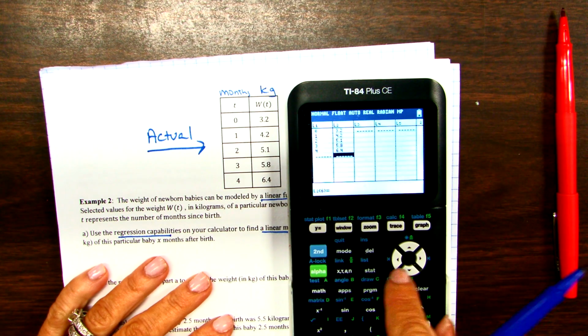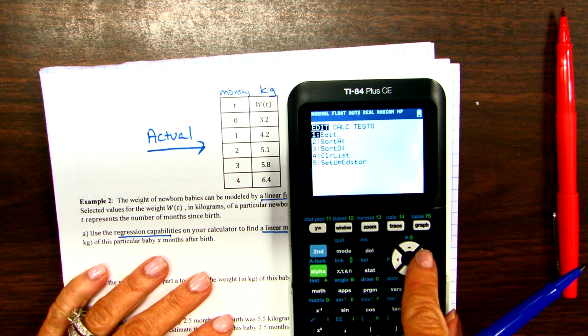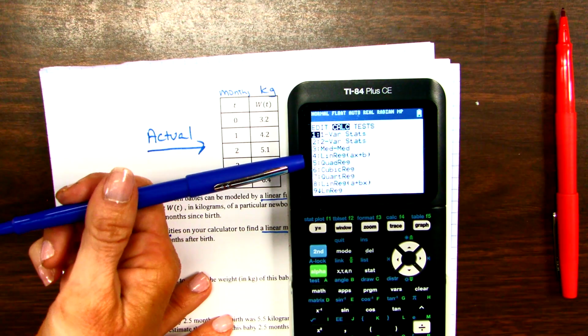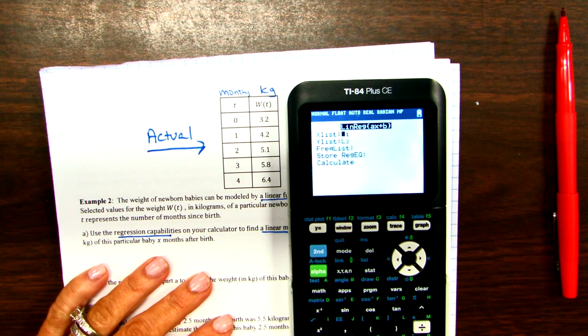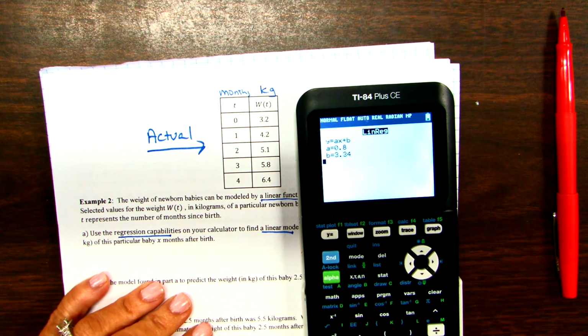So go to Stat, over to Calc. Linear regression is number 4. We always want to save it. What are those buttons? Alpha trace. Enter, enter, enter. And there's our slope-intercept form.